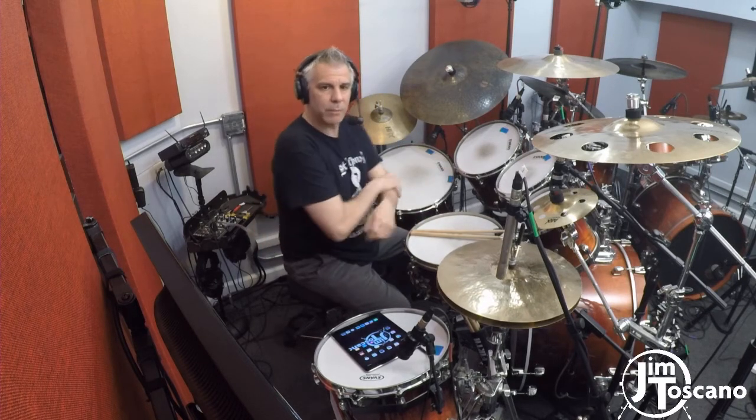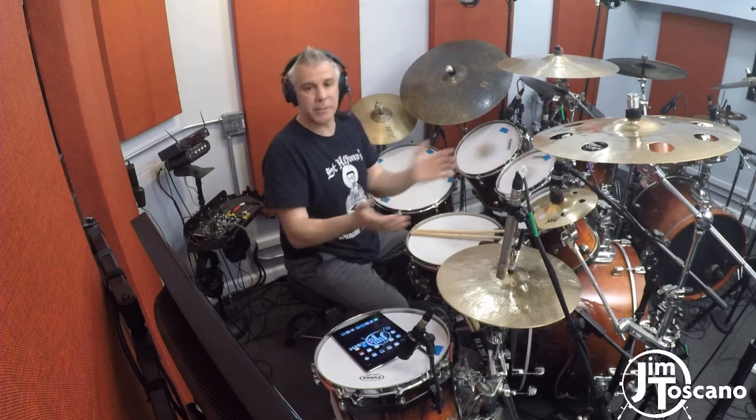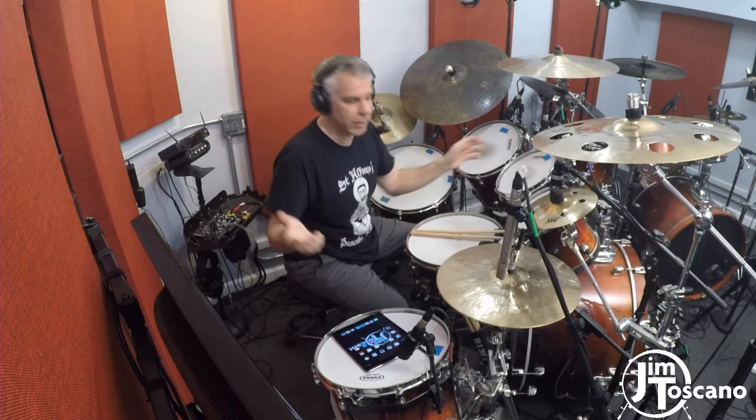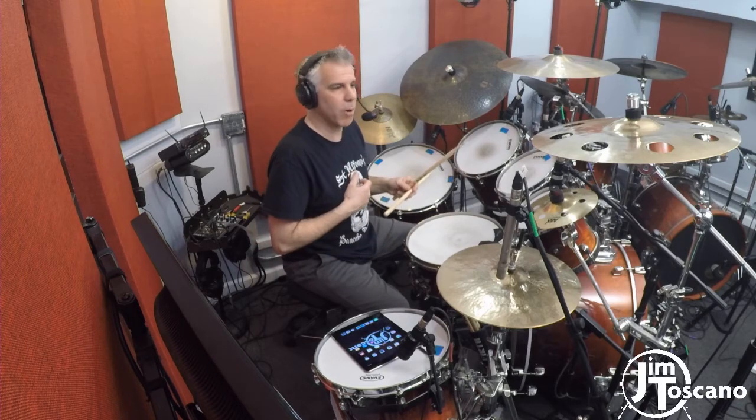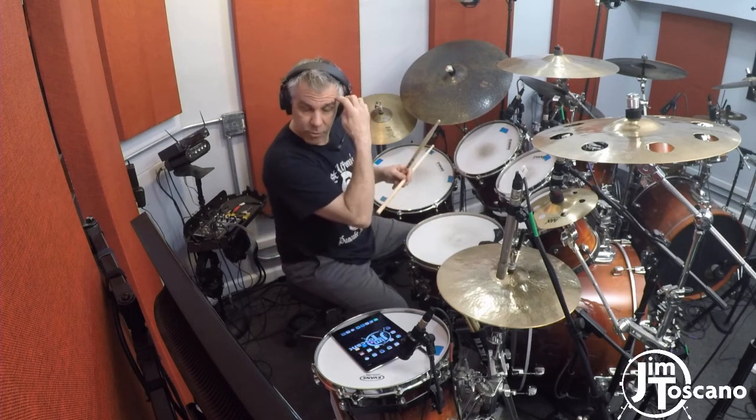So now we add 1 more beat. Now we're in 7/4 time. So the bars are getting longer. Now going into 7, for me it's another compound bar. We'll play a bar of 4, play a bar of 3.